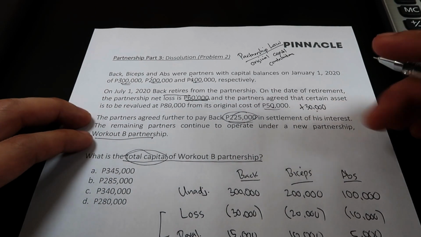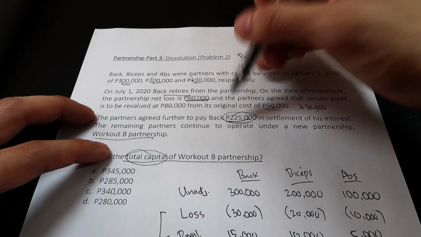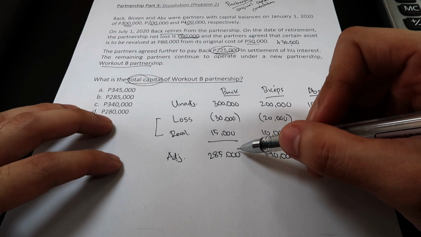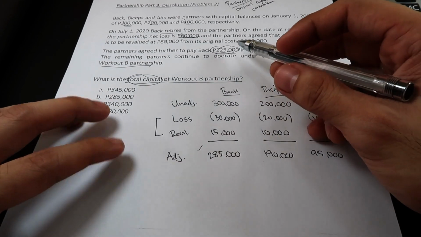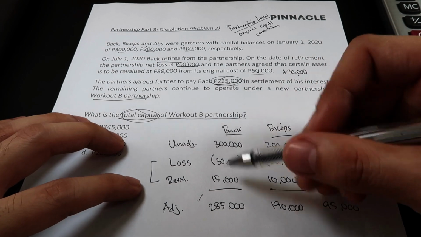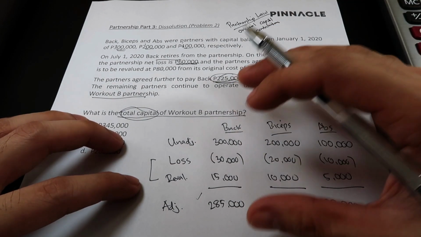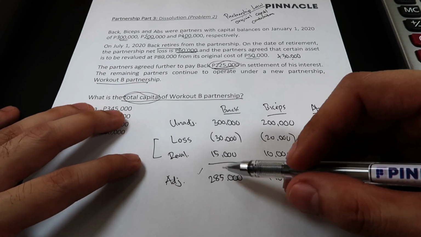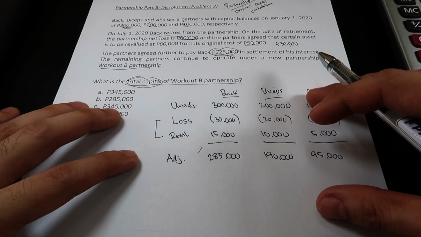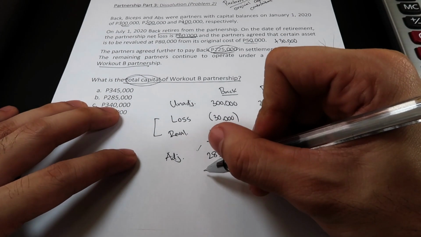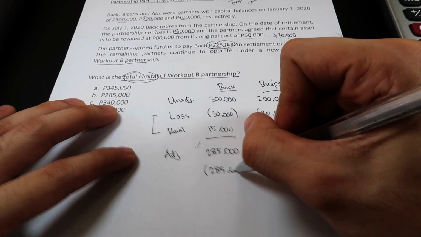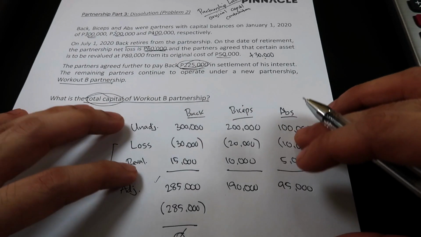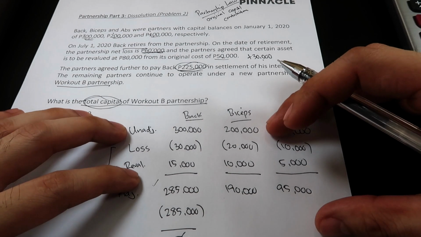Alright, let's go to the last paragraph. The partners agreed further to pay back 225,000. If you see the capital balance of back, actually yung fair na ibigay sa kanya is 285,000, but he was only paid 225,000. Okay? The difference na 60,000, you call it bonus to the remaining partners. Tama? Kasi mas maliit yung binayad sa kanya. Dapat 285. Pero, as far as the partnership book is concerned, wala ng capital si back in the books. So, minus 285 dyan. Okay? Magiging 0 na yan. Alright? And then, the difference of 60,000, bonus to the remaining partners yun.